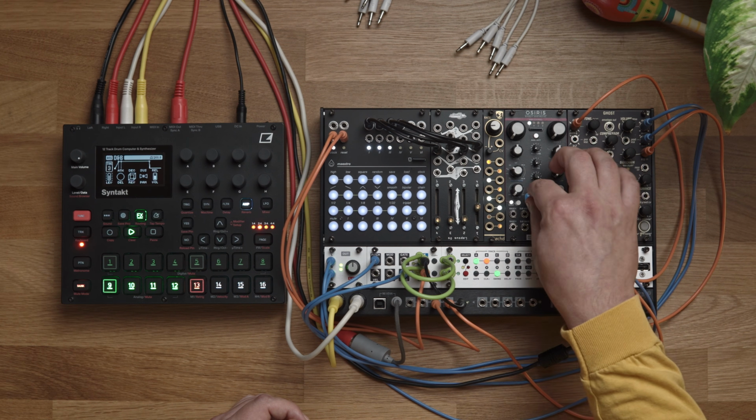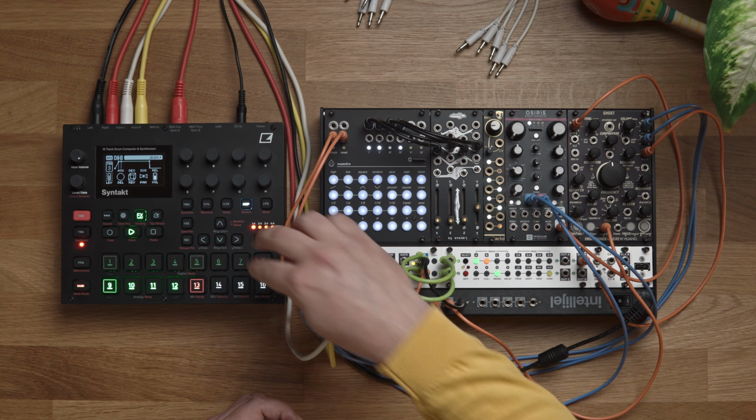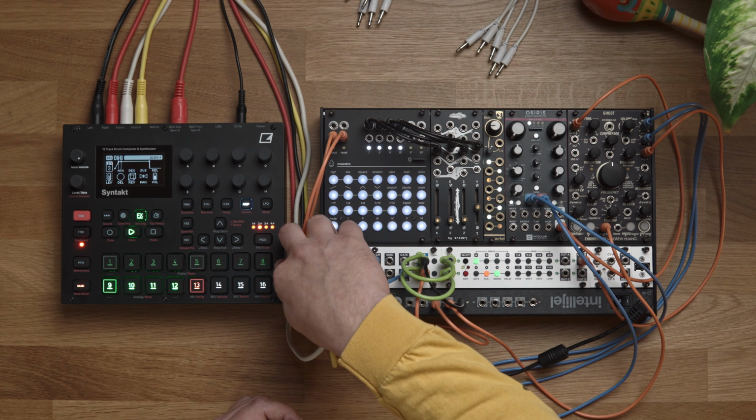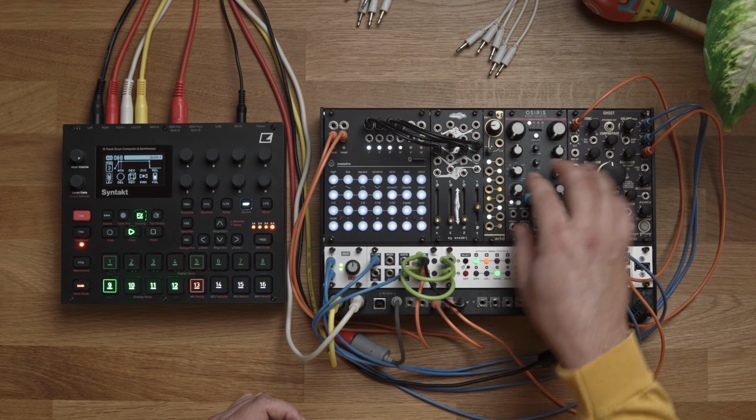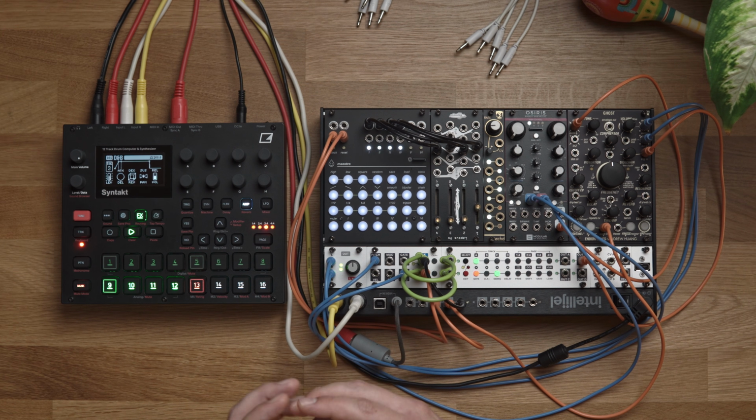What we have here is the volt per octave or pitch coming from the MIDI module, essentially from track 8 on the Syntakt, and then the trigger also coming from the Syntakt. On track 8 I have a couple of notes, but they are kind of long playing, long notes and stuff like that.